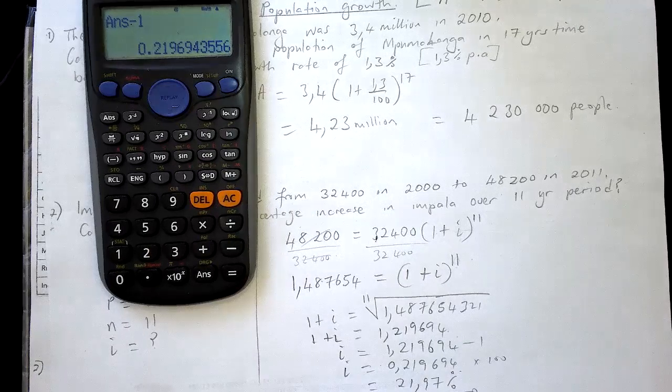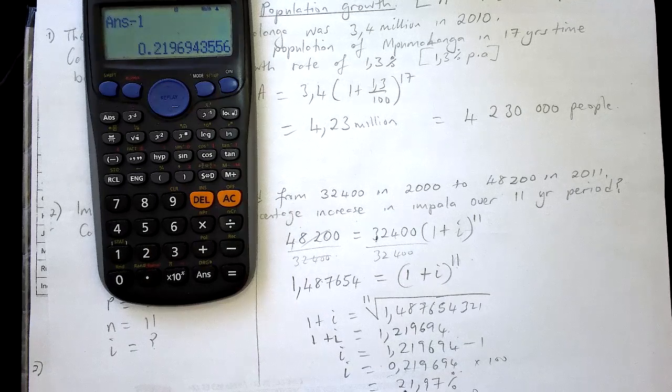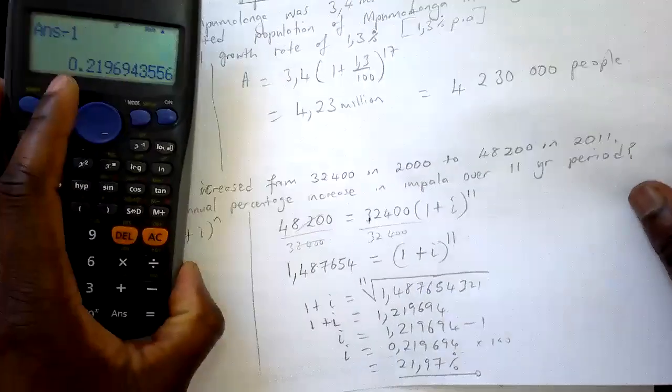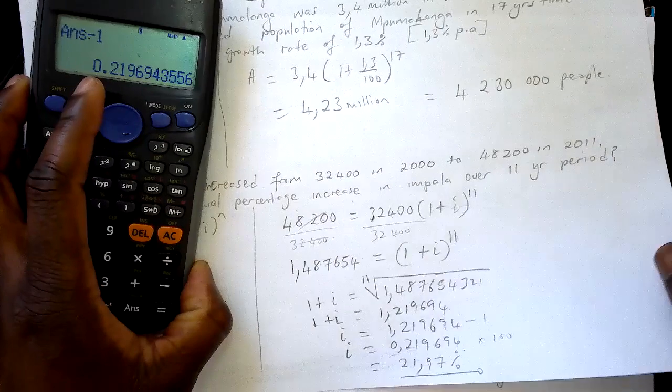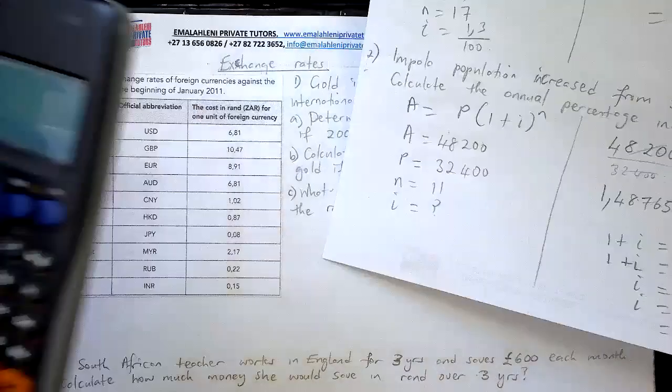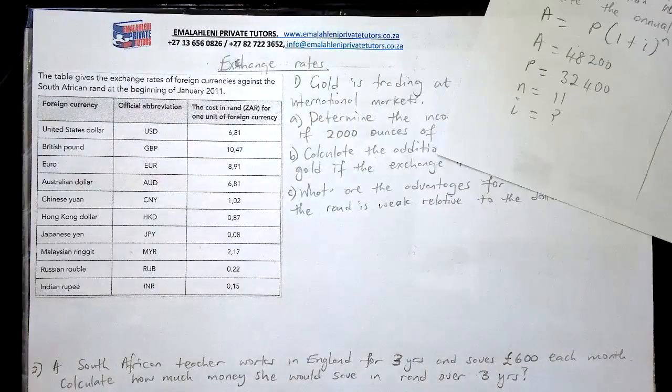Okay, so you don't have to write the percentage when it is a decimal like this. You must multiply by 100, so you write a percentage. So that's what you must always remember. When you get 0,21, you don't say the percentage is 0,21. No, you say times 100 to get to your percentage. I hope you guys understand. That's what the increase is actually, 21,97%. Now let's move on.